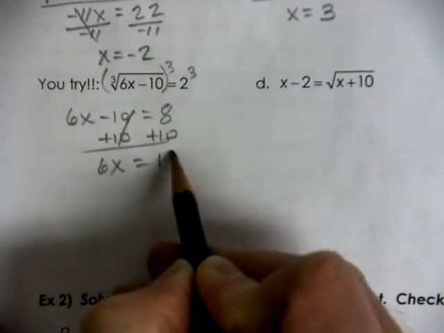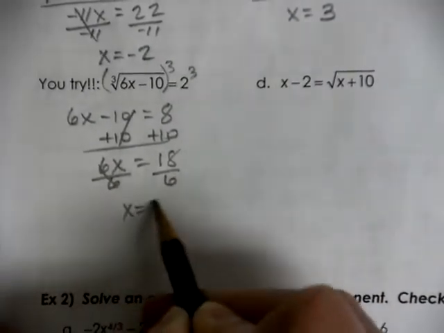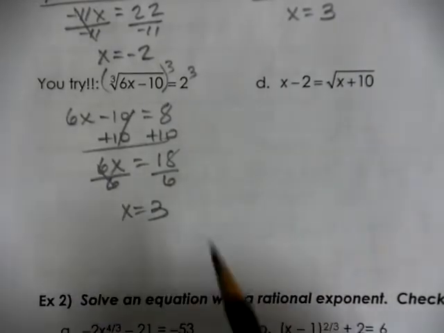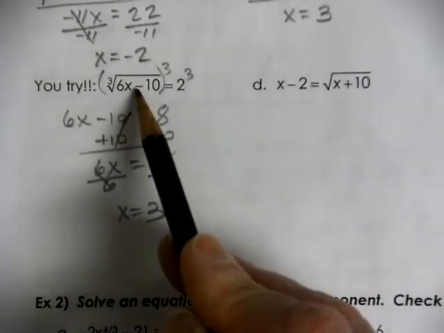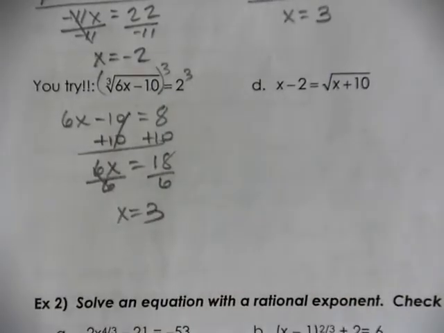So we're adding 10 across. So 6x equals 18. Divide by 6, and x equals 3. We can plug that in to get 18 minus 10, which is 8. Cube root of 8 is 2. Works out great.